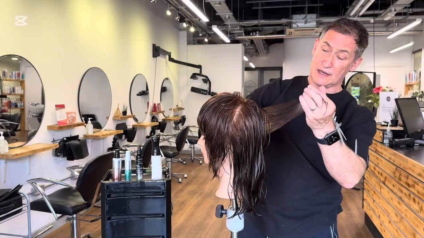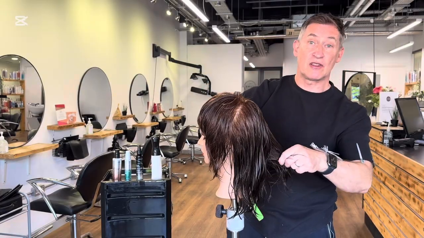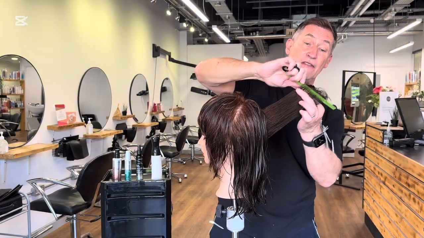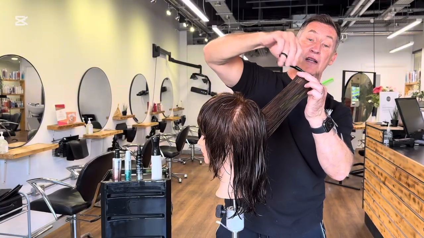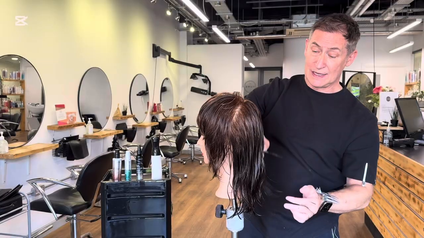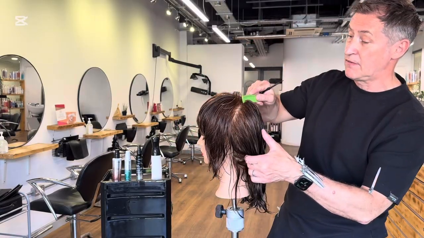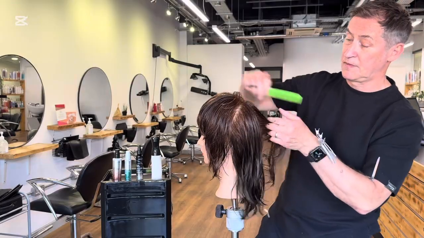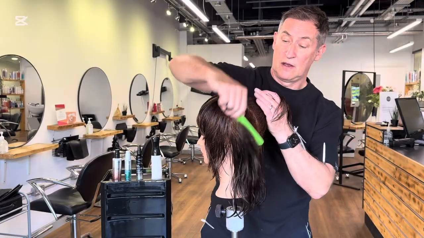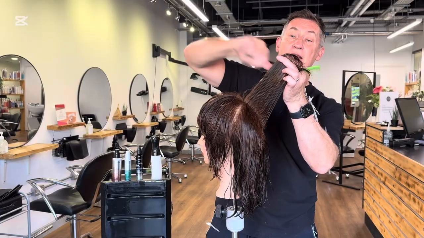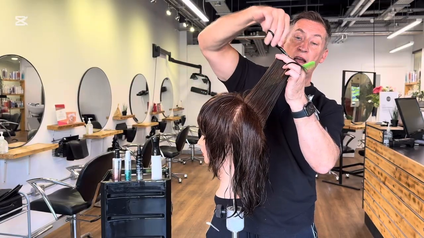And as I get to the occipital area, where the head's around us, I'm just going to over direct and lift upwards, just to maintain the weight in this baseline area. So again, follow it around. Straight up from the head.